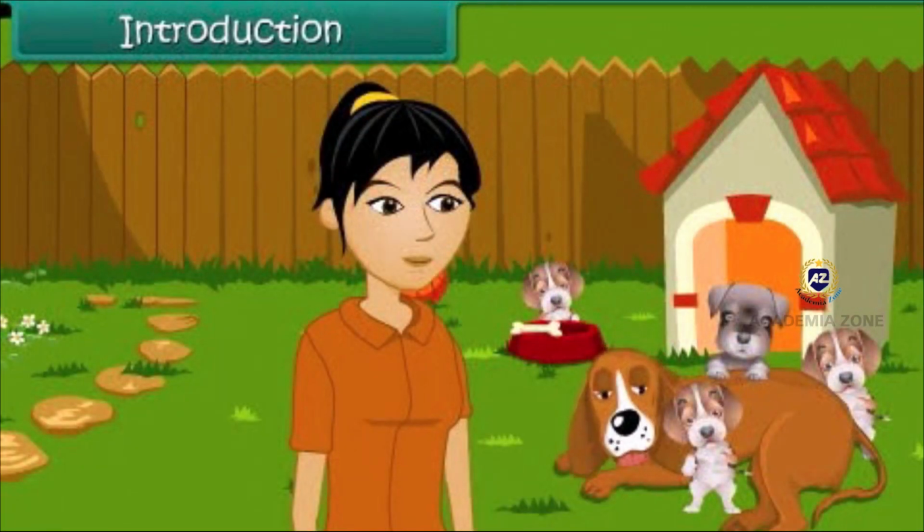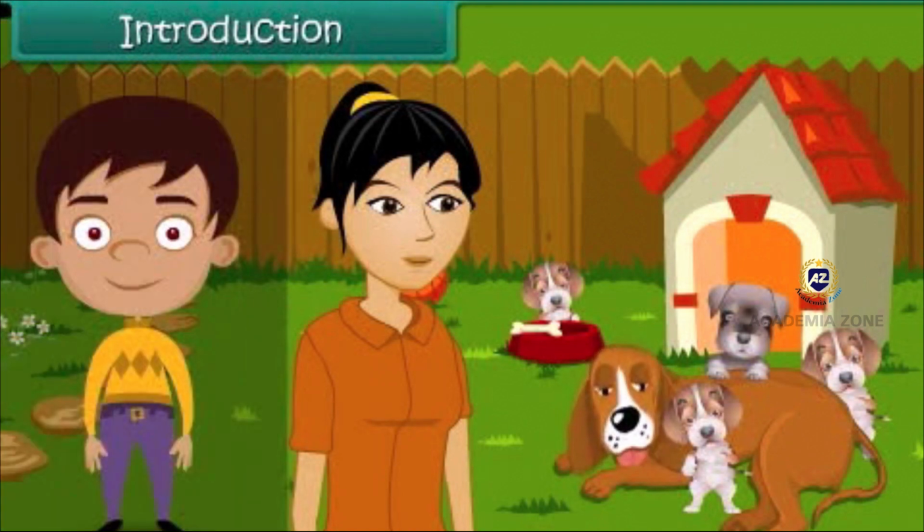Avani is eagerly waiting for the puppies to grow up so that she can play with them. In this lesson, you will learn about living things and their characteristics.